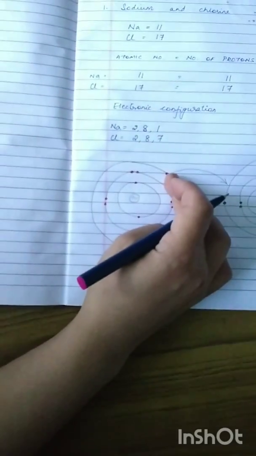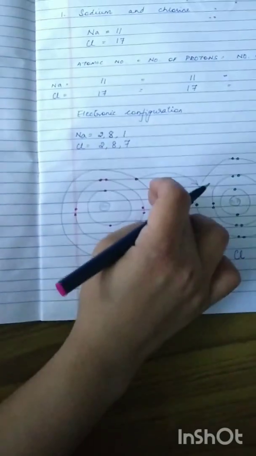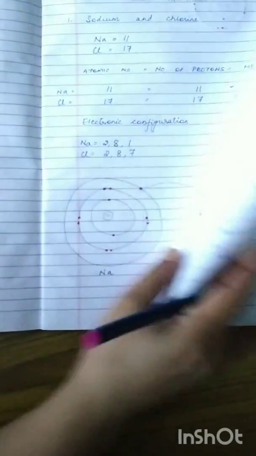If you see this, there were 3 orbits. Now it has given away 1 electron to chlorine. That means this outermost orbit now disappears. So now it will have only 2 orbits.